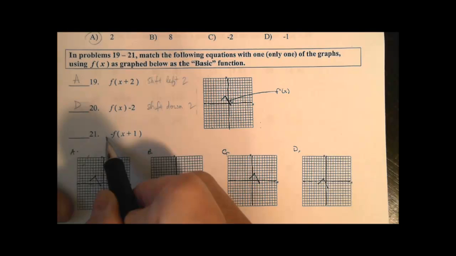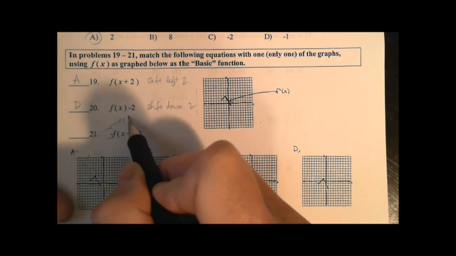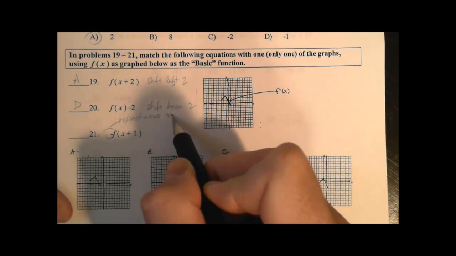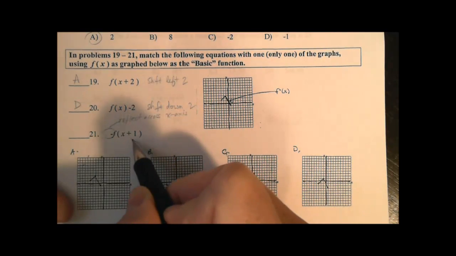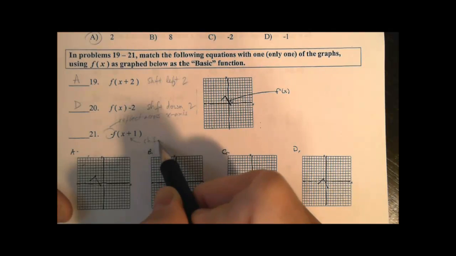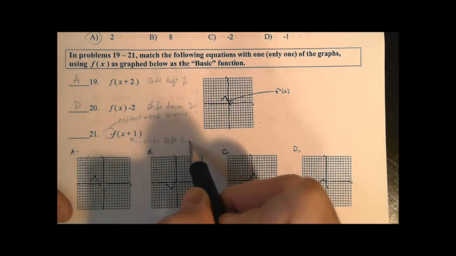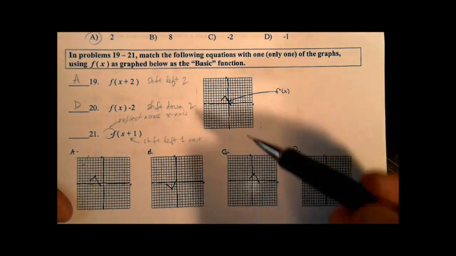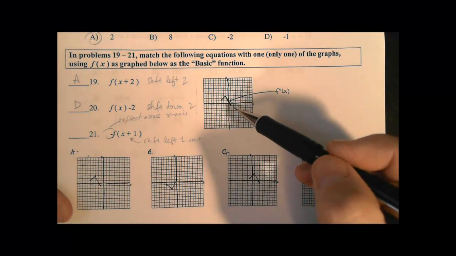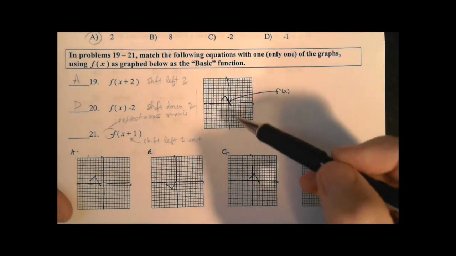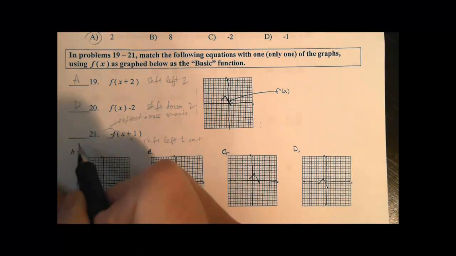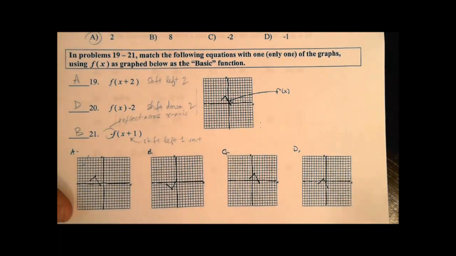And in this case, we have 2 things going on. This guy is going to reflect across the x-axis, and this guy is going to shift left 1 unit. So we want to reflect across the x-axis. That'll make this shape seem to be a V shape. And then we're going to shift left. And by default, it must be B. So I'm not even going to look at the scale.